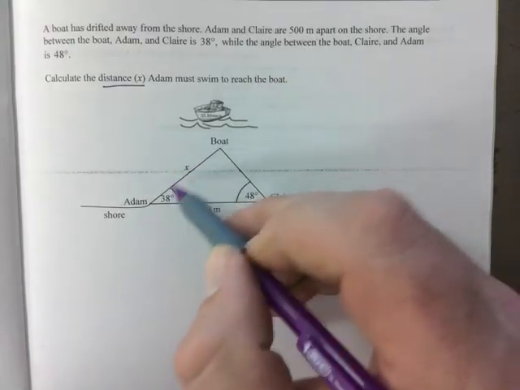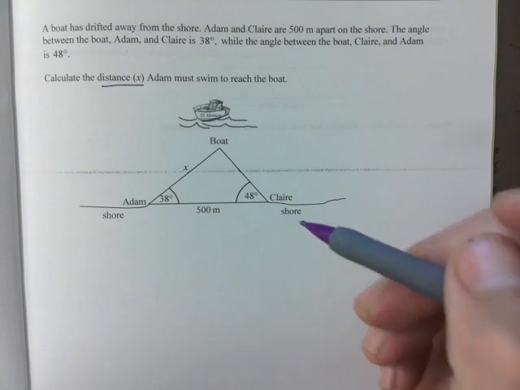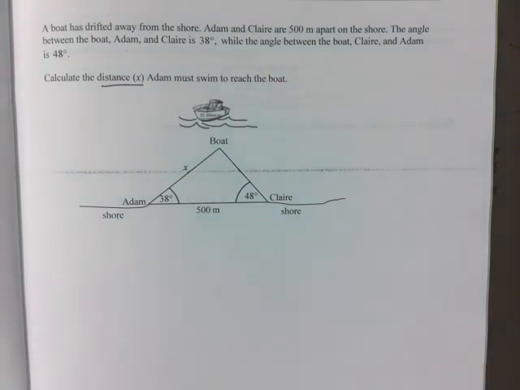So we want this here. What law are we going to use here? Sine law, right? Well, think about it. Side, side, side, not even close. Side, angle, side, you need two sides. So it's also not out, right?